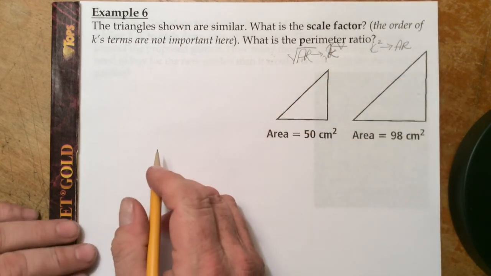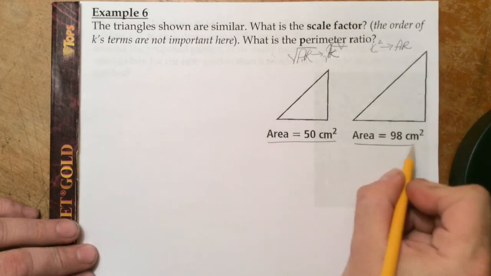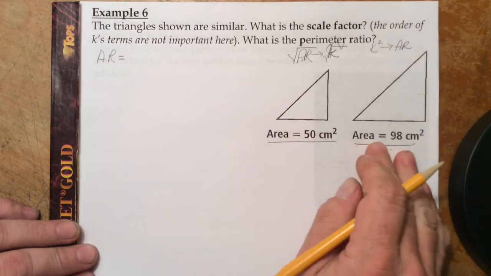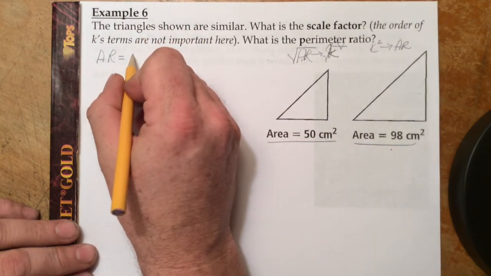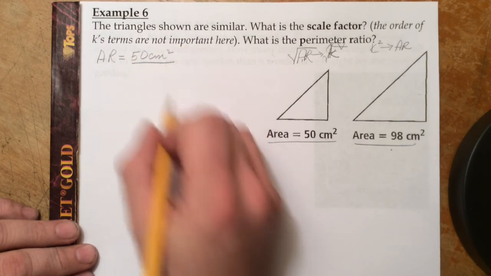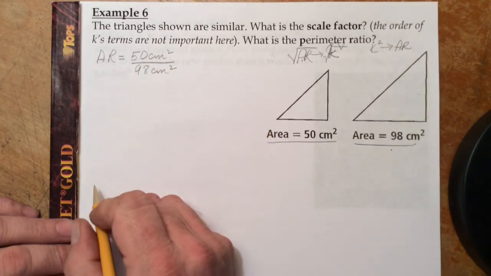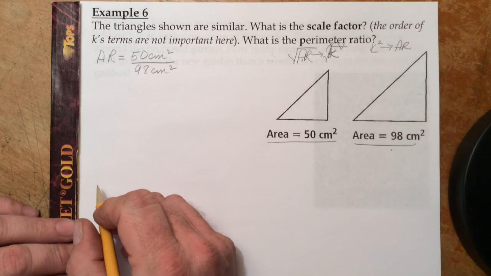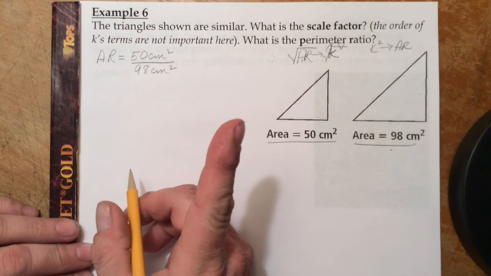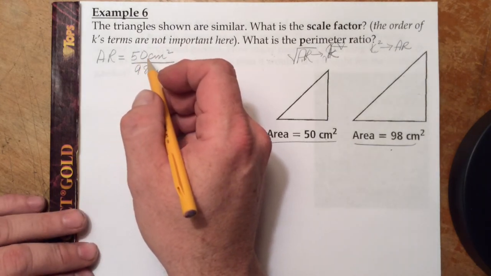So, first thing we do is determine the area ratio. They give us the areas. That should be fairly simple. So we determine the area ratio by taking the areas themselves. So directly we have 50 square centimeters to 98 square centimeters. Now let's simplify before we try to take the square root. That's always a thing to watch for, because if you don't simplify, sometimes it can cause you a whole bunch of work that you don't need to do.